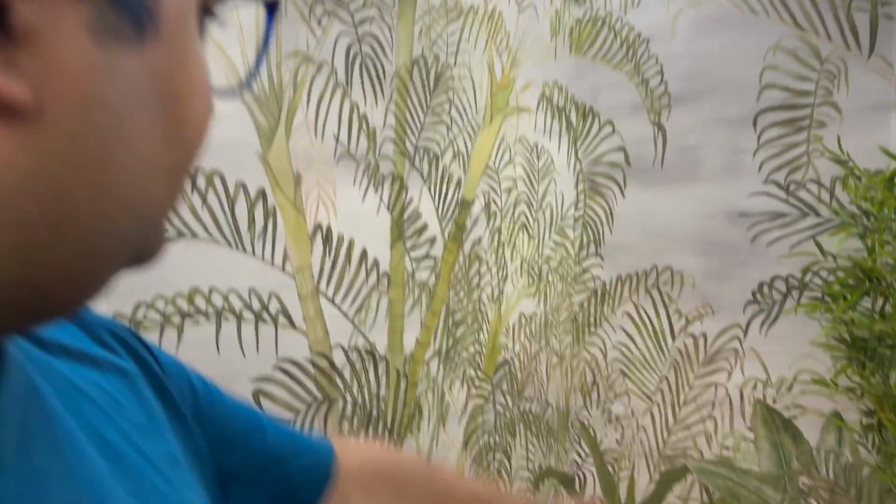So I usually sit here. This is the corner that you will see pretty soon, this side, which is a nice view. And yeah, that's pretty much it.